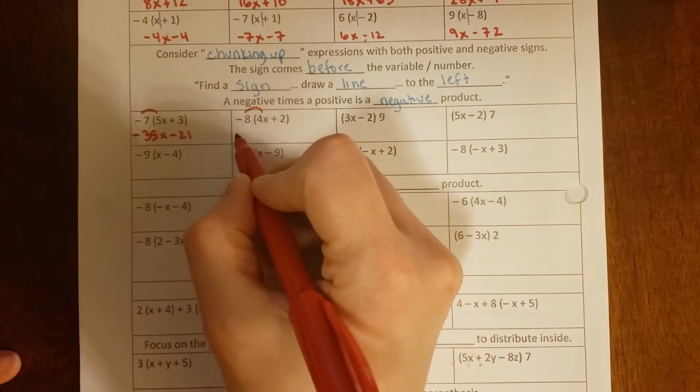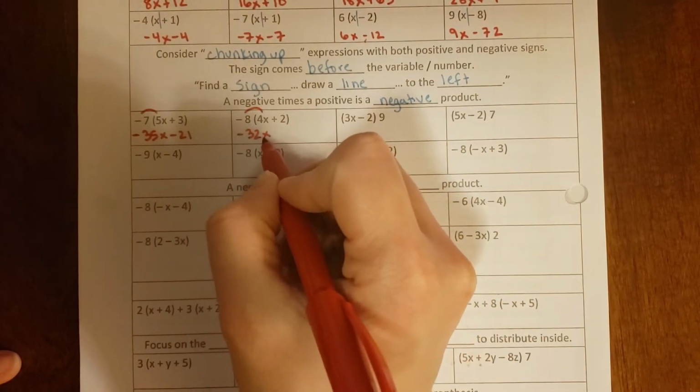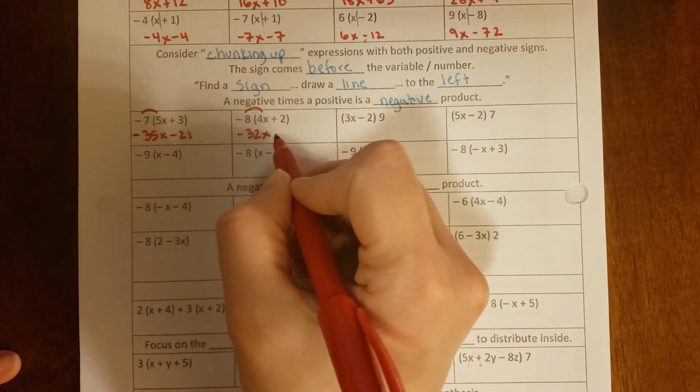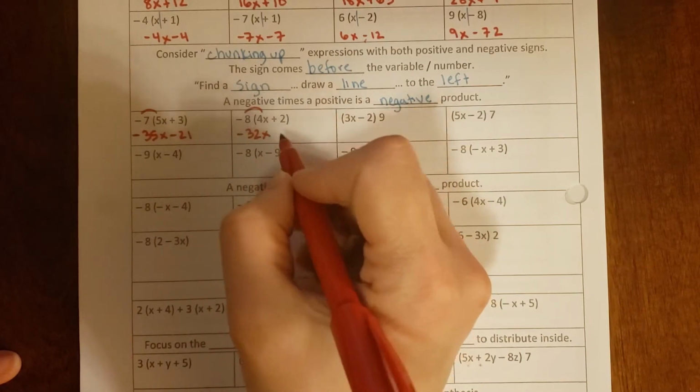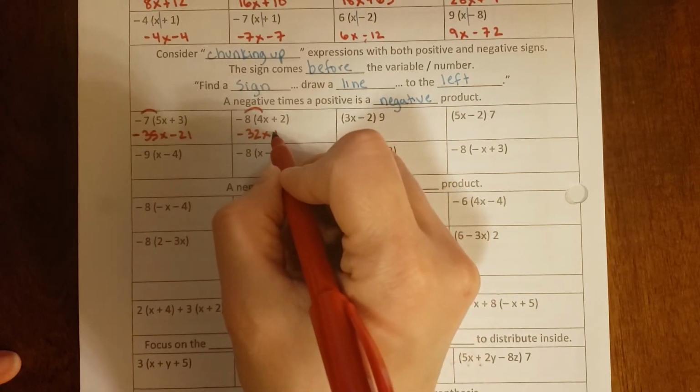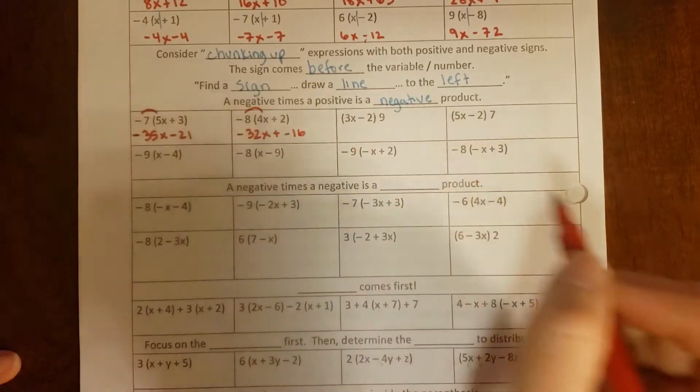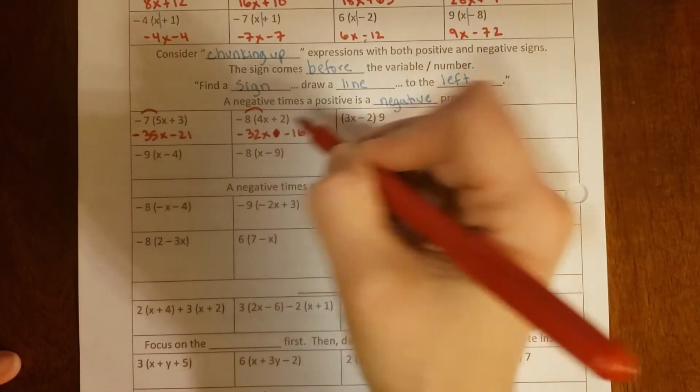Negative 8 times 4 is negative 32. Don't forget the x. Negative 8 times 2 is negative 16. One thing I see sometimes is they're adding together a negative 16. Don't do that. Just write the negative. We don't need both signs.